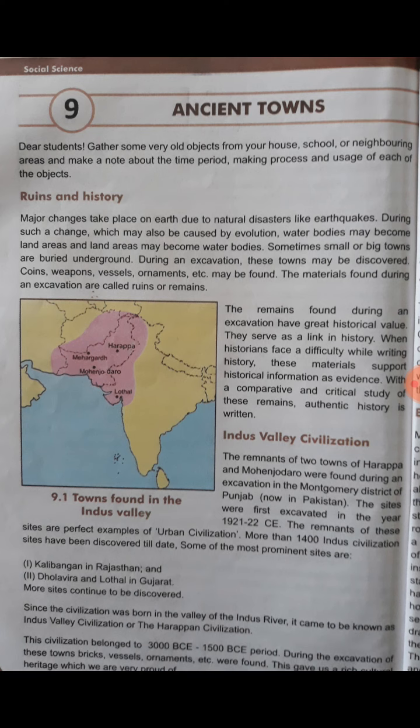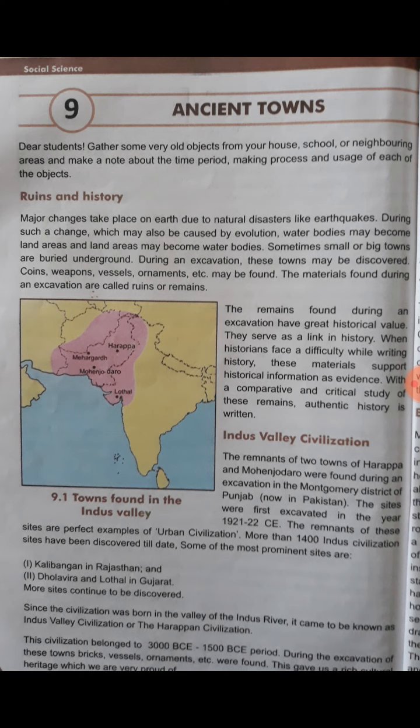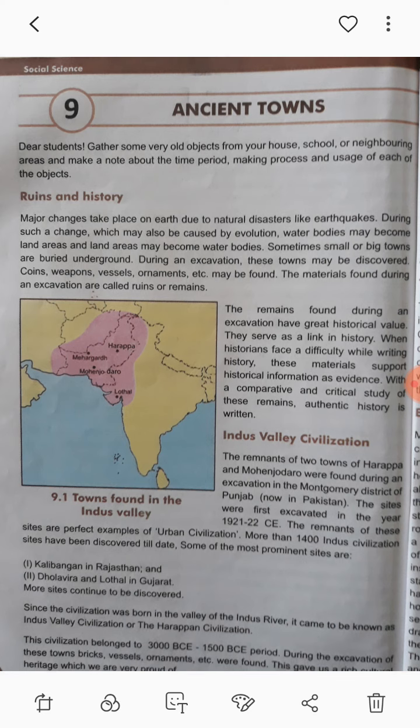Here we learn about the ancient towns, how the towns were, how their system was, how they lived, how they led their lives, how the streets were. You might be curious to know all these things, so for that we read about ruins and history.